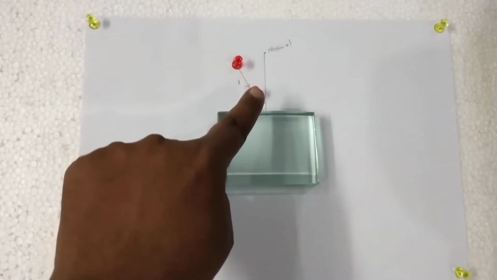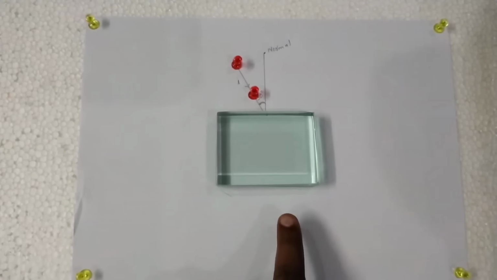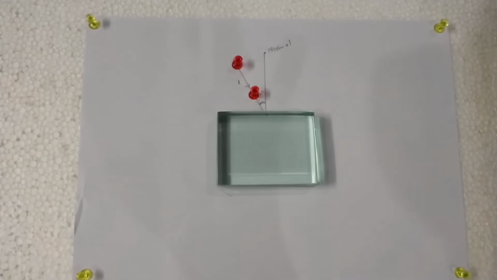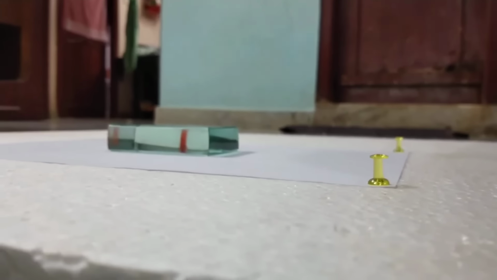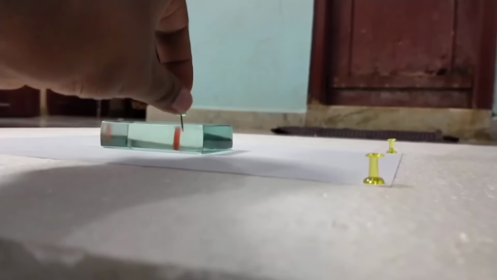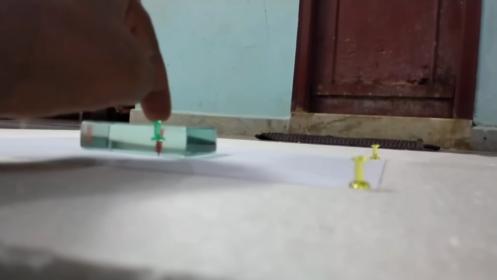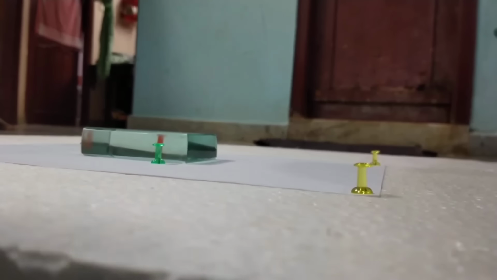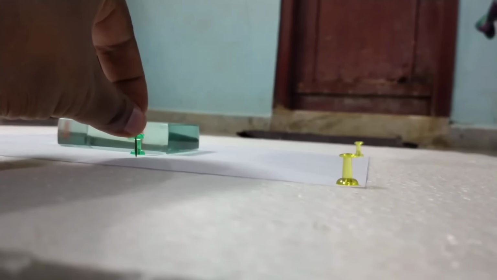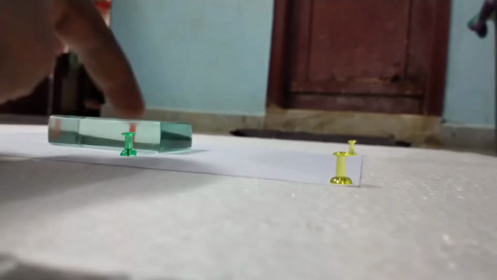Now, by seeing the two pins through the glass slab as if they are straight, I have to place two more pins. See, now the two red pins are straight. Apart from that, by looking in through the glass slab, I am placing two more pins, green pins, and these pins should also be in a straight line. So the two red pins and two green pins should be in a straight line.